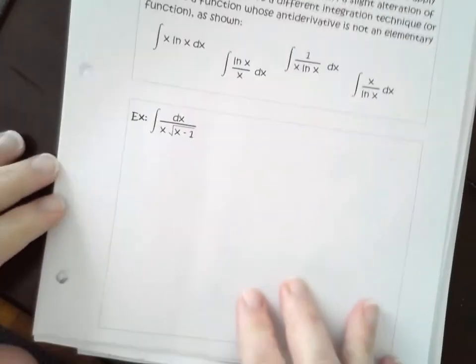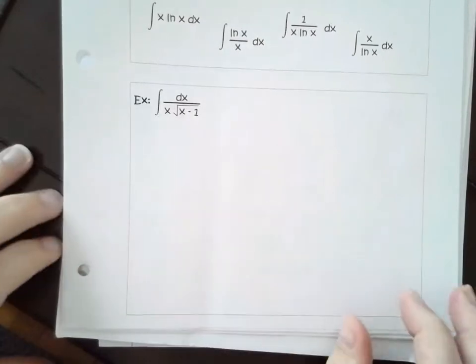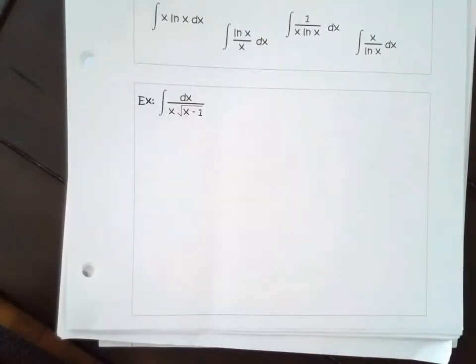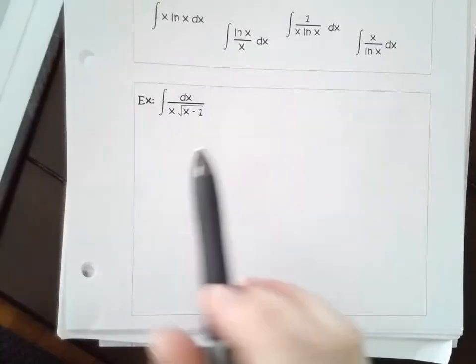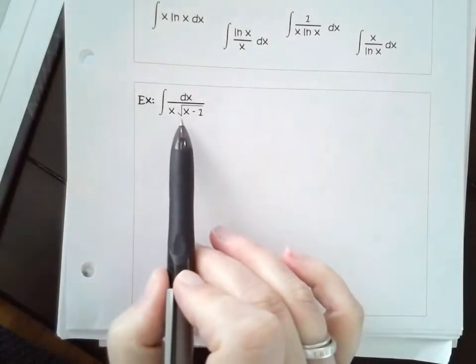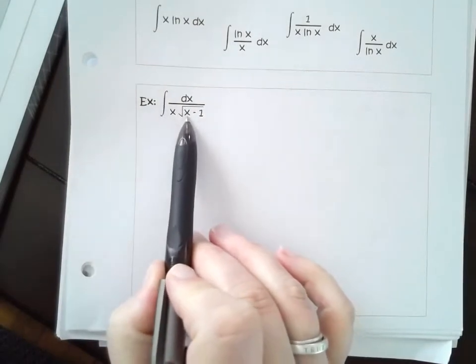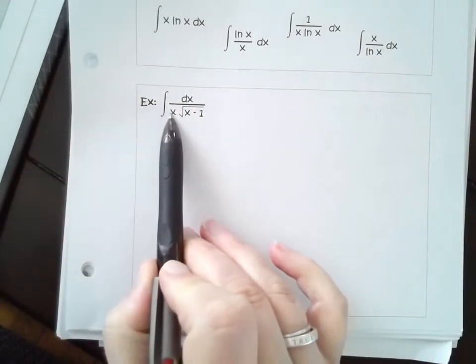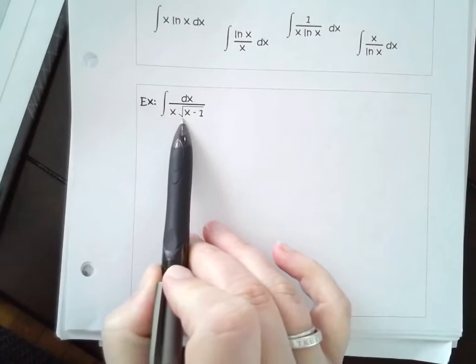All right. We're approached with this example. It says the integral of technically 1 over the quantity x square root of x minus 1 dx. And we need to figure out what category this falls into. Okay, so a couple things to be mindful of. What do you notice? I noticed that the x and the x here both match. I also noticed that I have a radical.